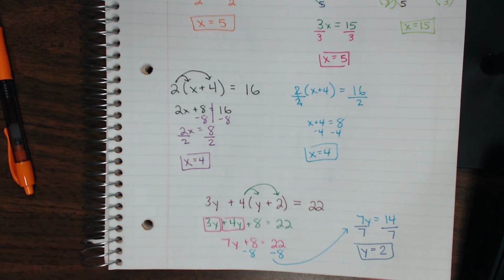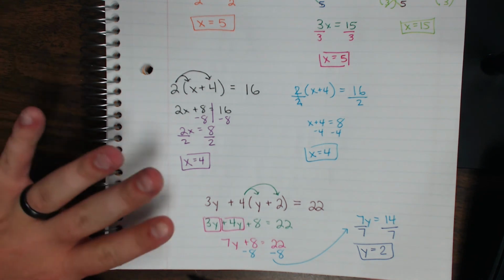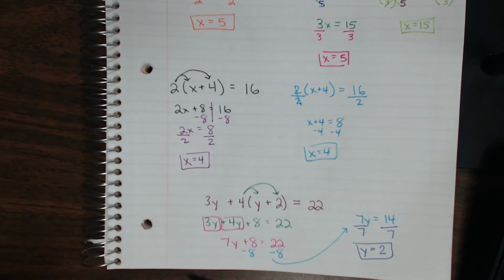Okay, so we won't go too crazy in depth with solving equations, but that's kind of the basics for it, and that's something that we're going to build upon as we go through these lessons some more. And as we get into bigger, harder problems, these basics will always remain the same.